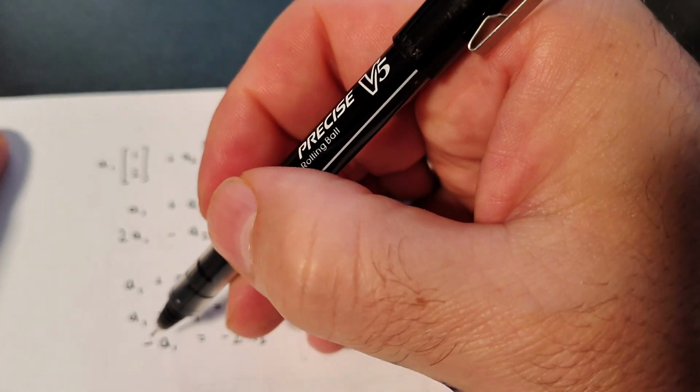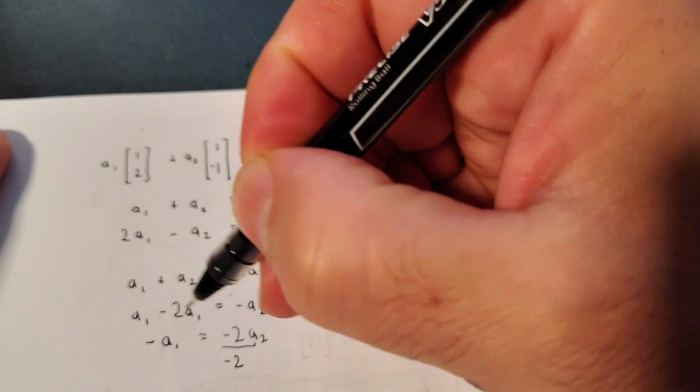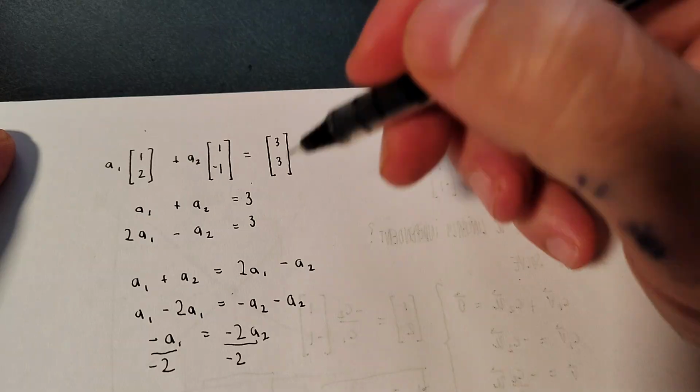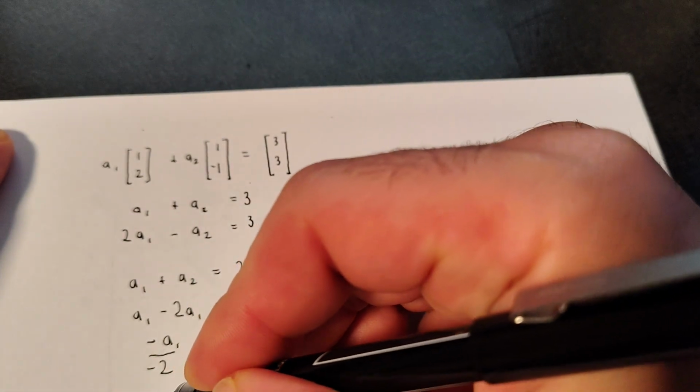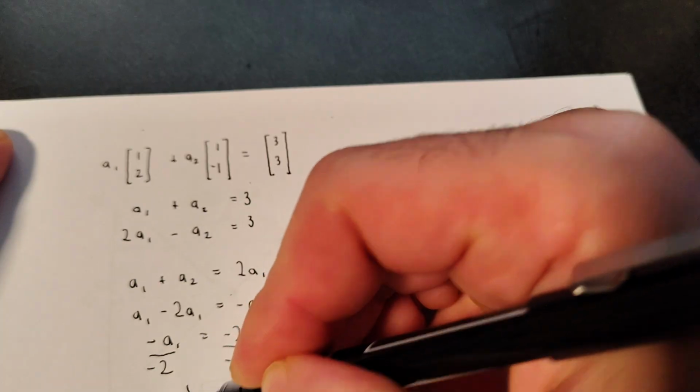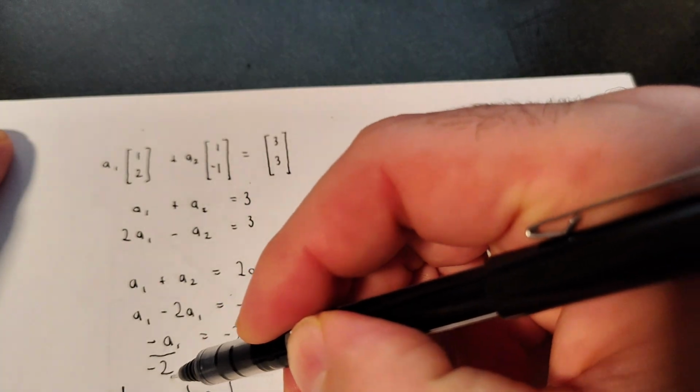Or in other words, if we divide both sides by negative 2, we get A2 is equal to 1/2 A1. It's just that Gaussian elimination.